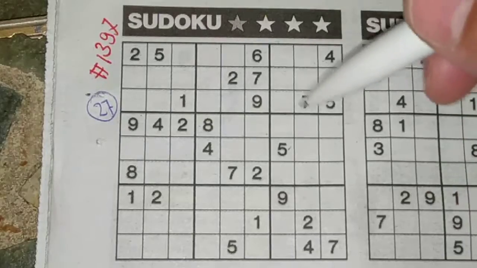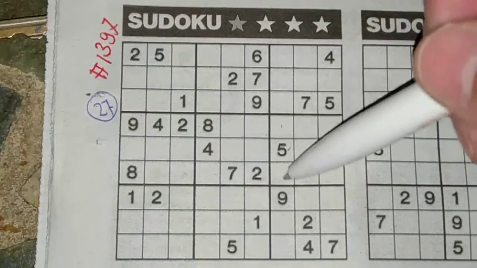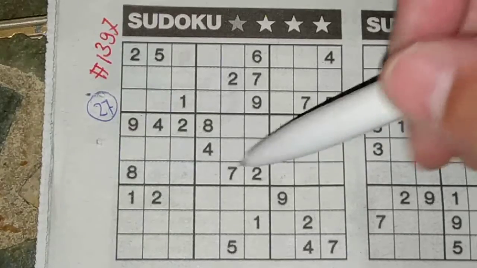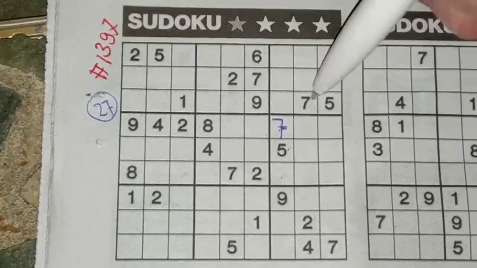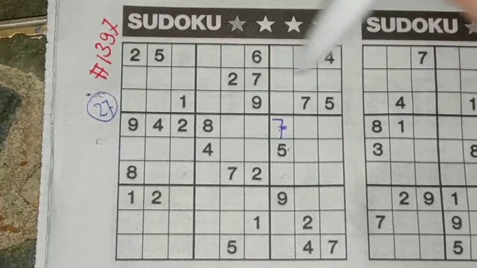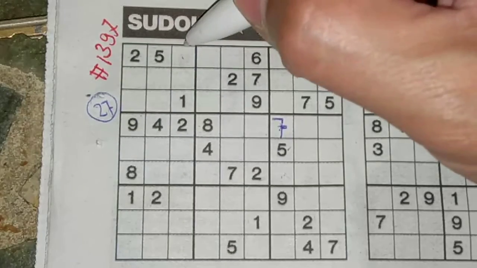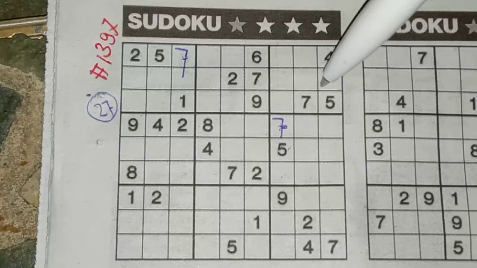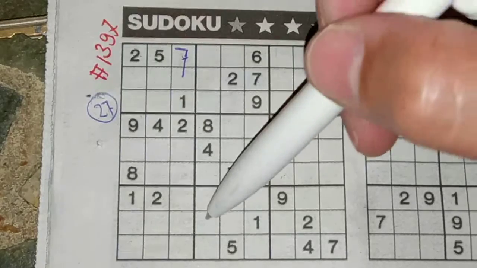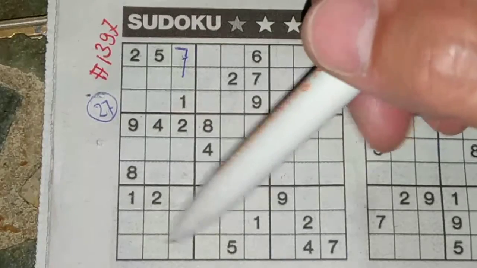7 in this column, 7 in the column next. So in that column, the only 2 places for the 7 should be here or there. We see here 7, no 7 there, 7 should be there. 7 in this row, 7 in the second row. So in the first row, the only place for the 7 should be there. And then I cannot continue with the 7.